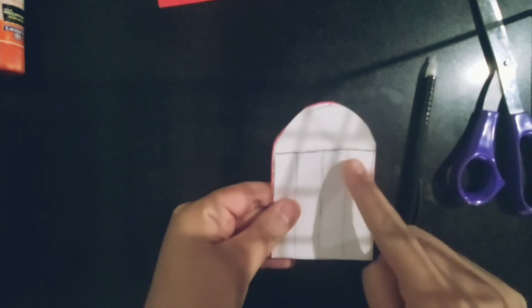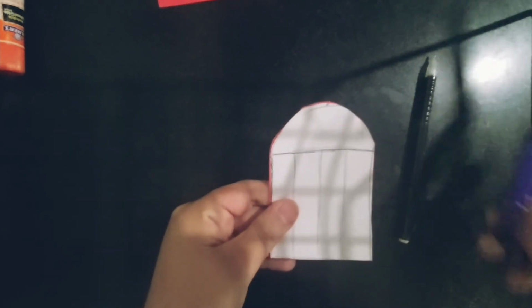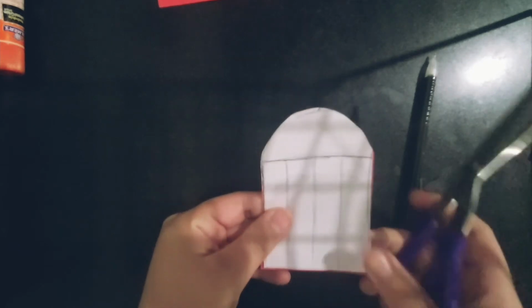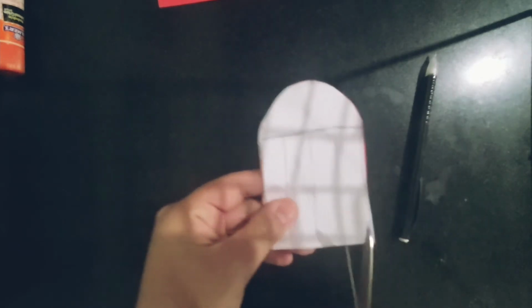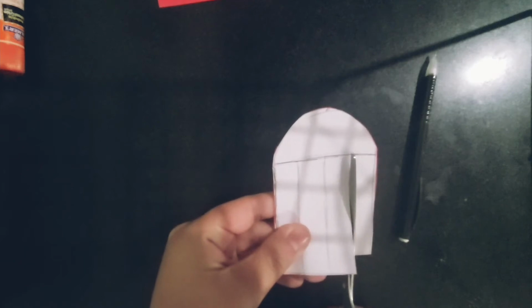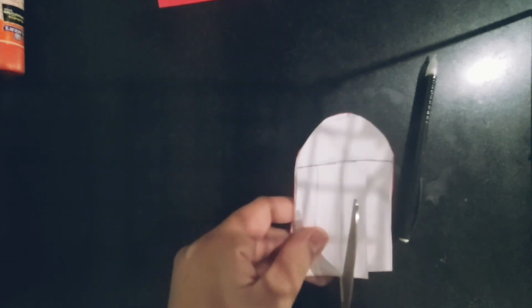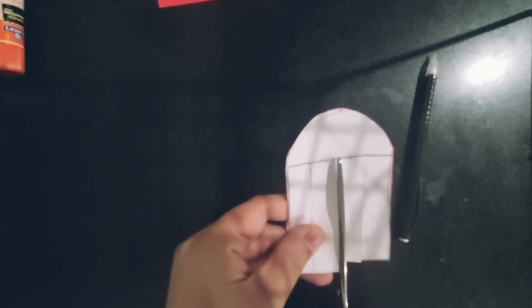Now this is going to guide us to cut through. We only stop where the line is. We don't go all the way through to our circle. So we put them on top of each other and cut, and then cut again. Be careful with your fingers, guys.